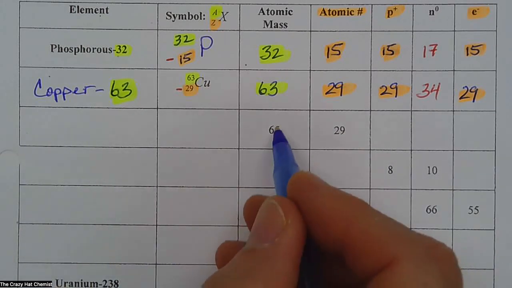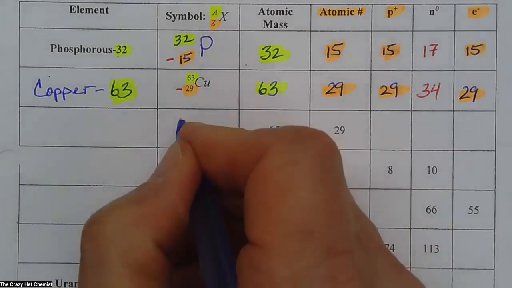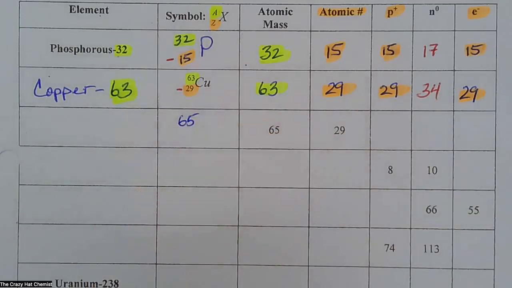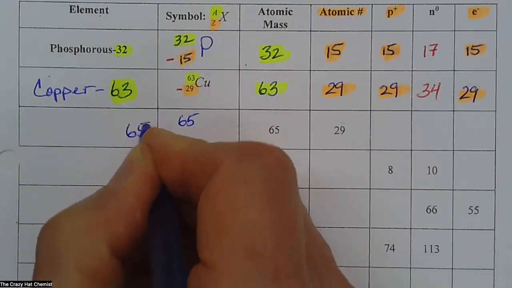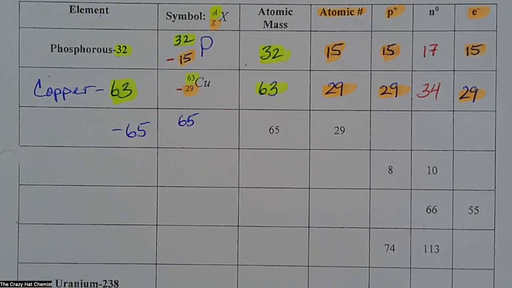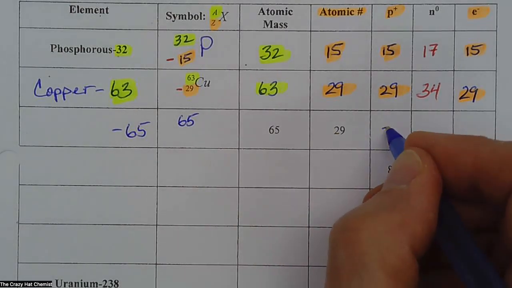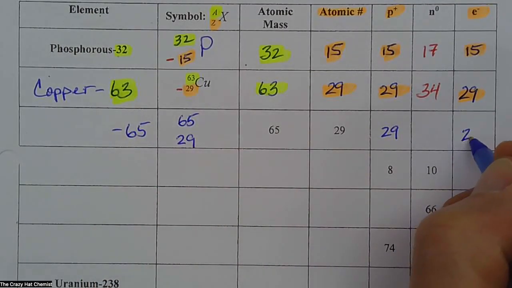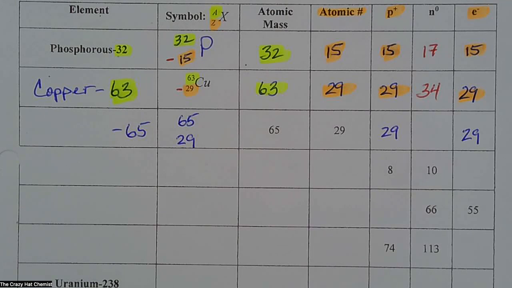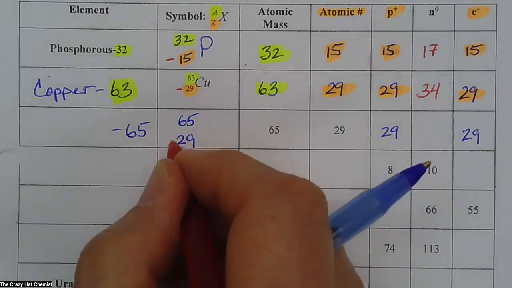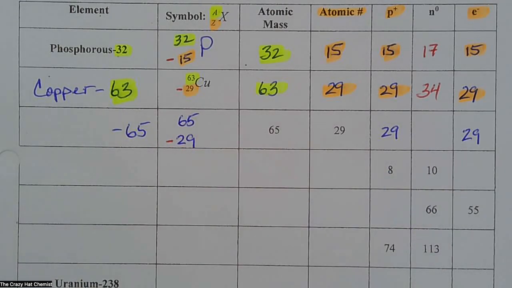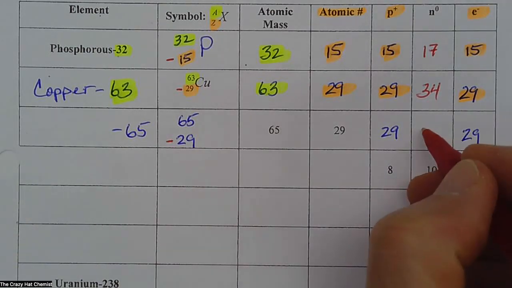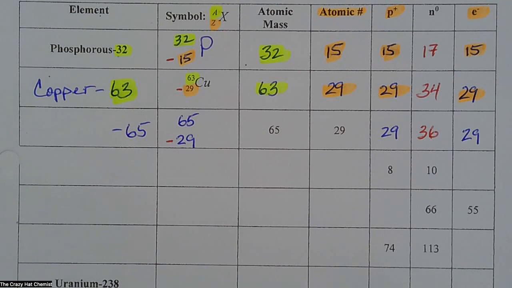And in this next one, we have the atomic mass, which is actually 65 up here, and that's going to go as 65 after the dash. The atomic number is 29. That's the 29 protons, and that's a 29 here. And there are 29 electrons, since there are 29 protons. If I take the difference between 65 and 29, I'm going to get the number 36. That's the number of neutrons.